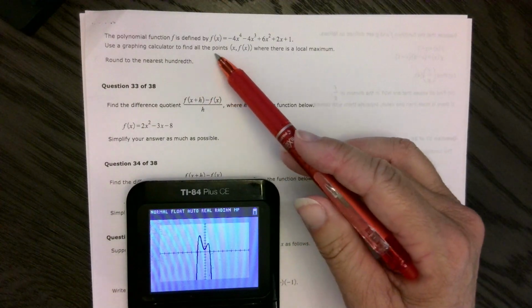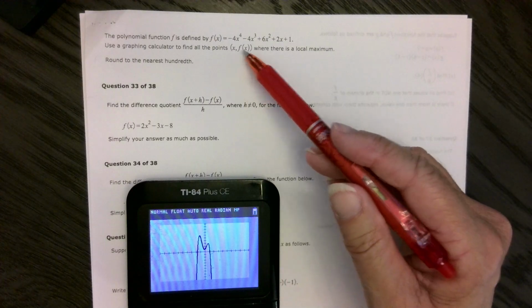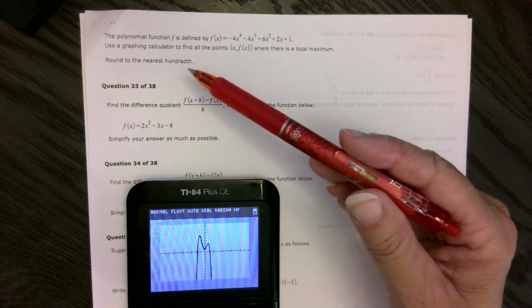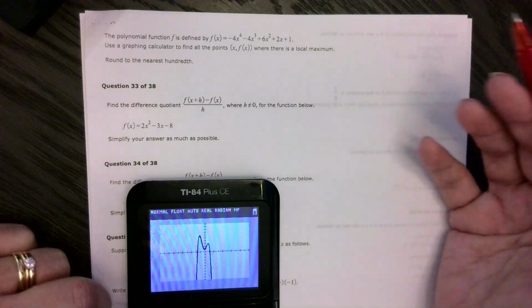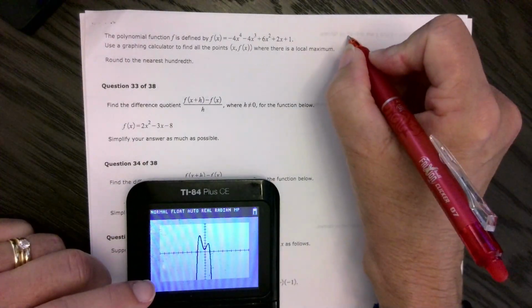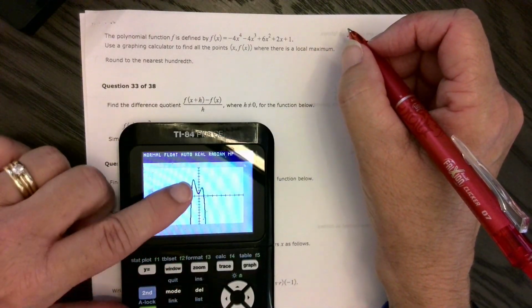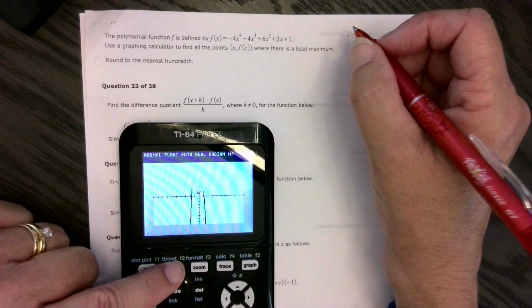Okay, use the graphing calculator to find all points x, f of x, that's just x and y, where there's a local maximum, round to the nearest hundredth. If you couldn't see the maxes on here, because that's what we're finding, then you would have to change your window.